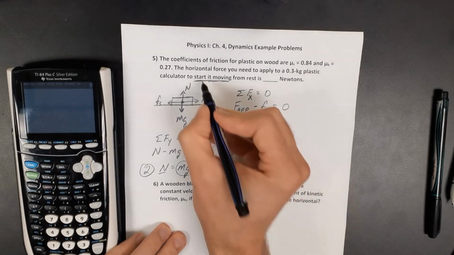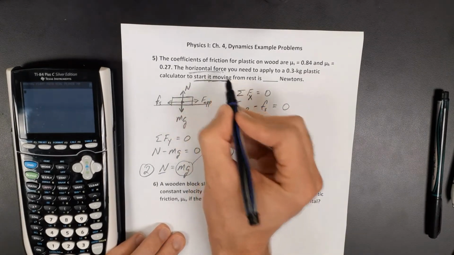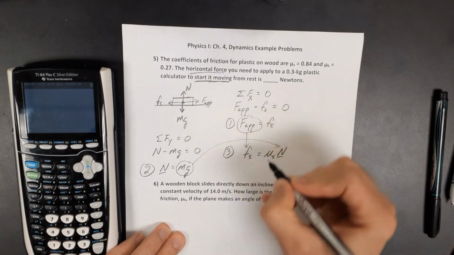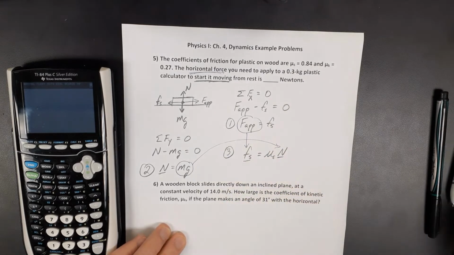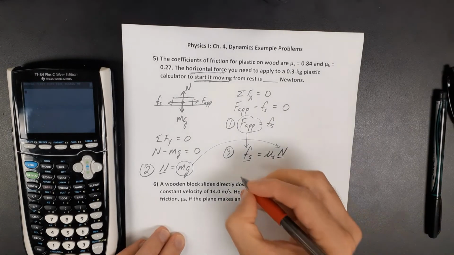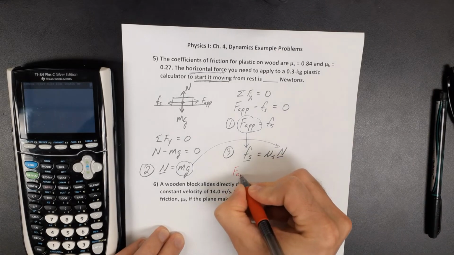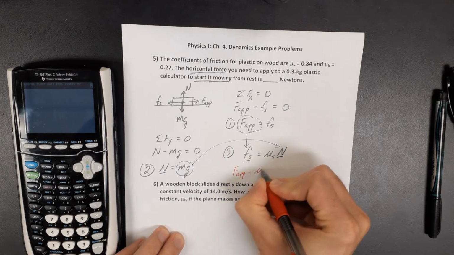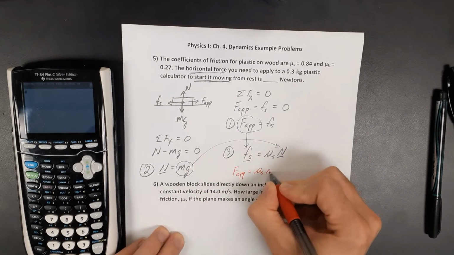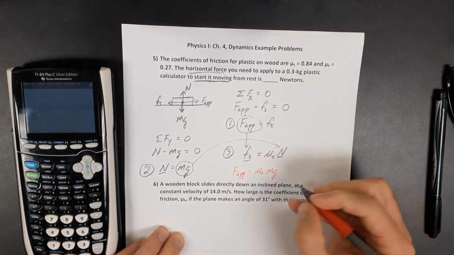And I know that I'm trying to solve for the force I'm applying. Well, that just so happens to equal the static friction here. So what we really know now is that the force being applied is equal to the coefficient of static friction times the force of gravity.